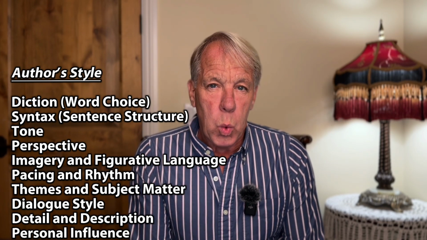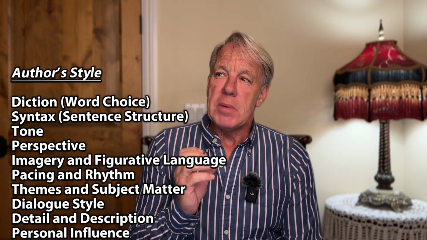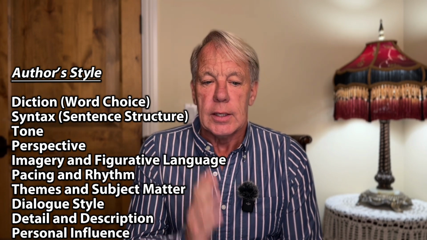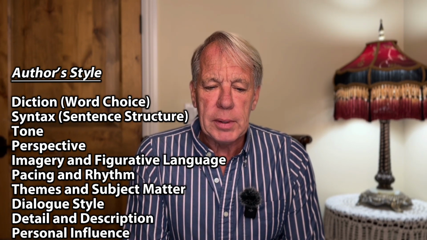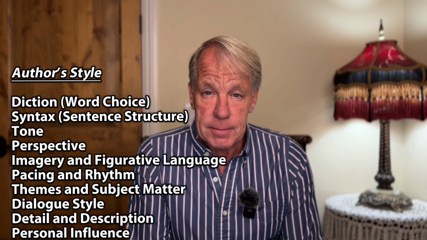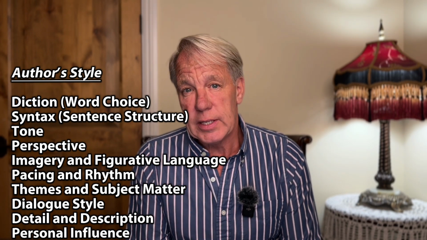First of all, word choice or diction. This is a means where an author uses or chooses specific words to influence tone and meaning. A good example of that would be Hemingway's short, direct words versus Dickens, who would use elaborate, descriptive language.